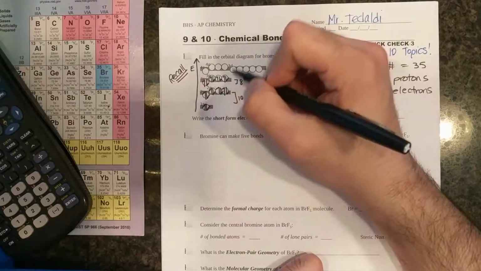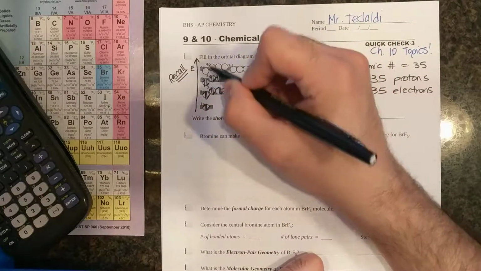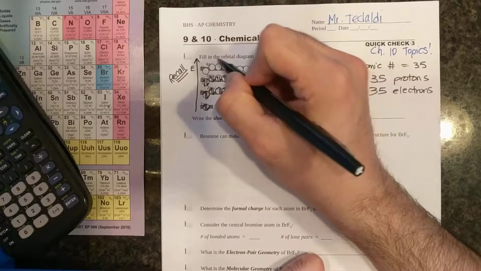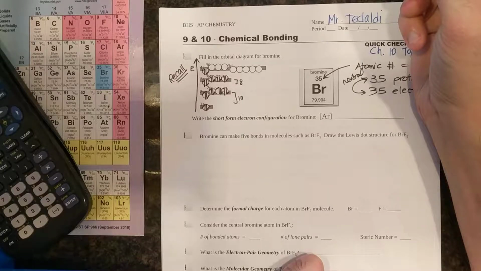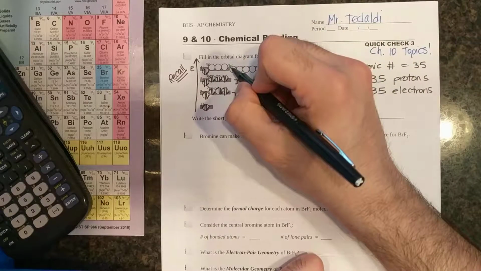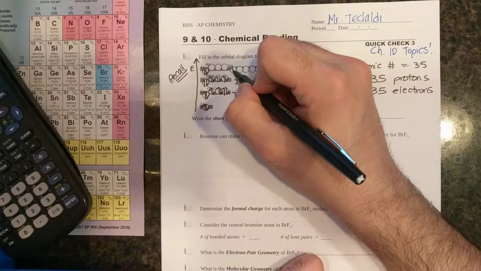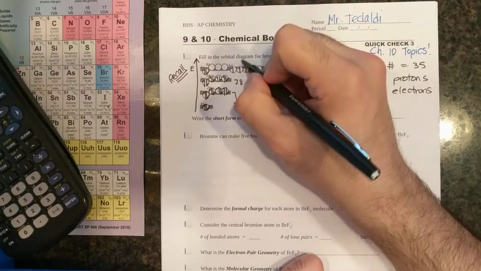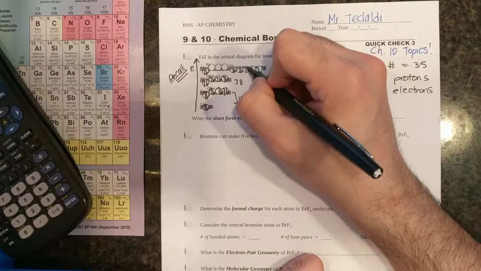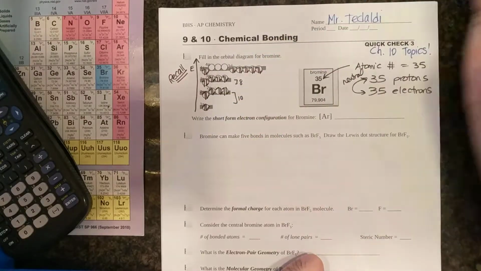And so if you remember, 4s comes before the 3d. So I do 1 up, then 1 down. That's another 2. So that's 20 so far. Then in the d, I do 1 up, 2, 3, 4, 5. That's 25. Then 26, 27, 28, 29, 30 electrons.